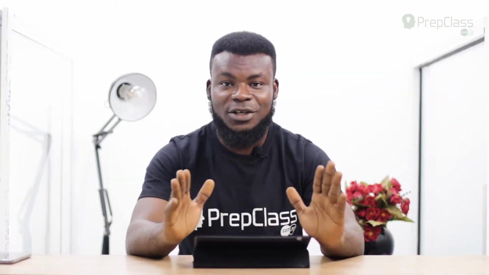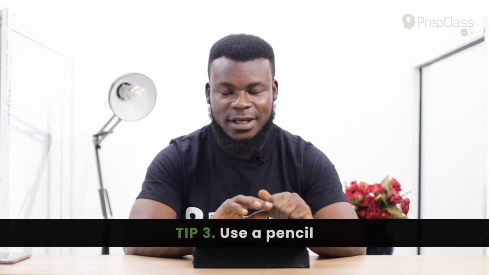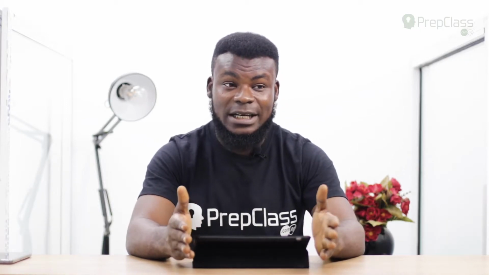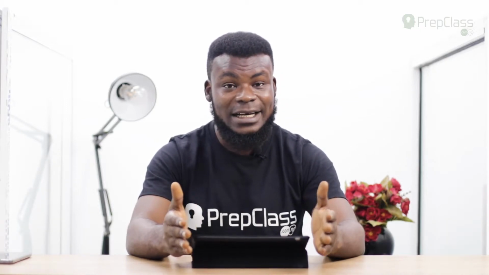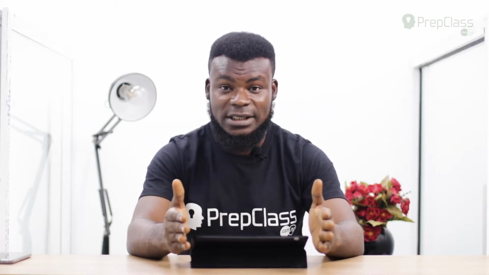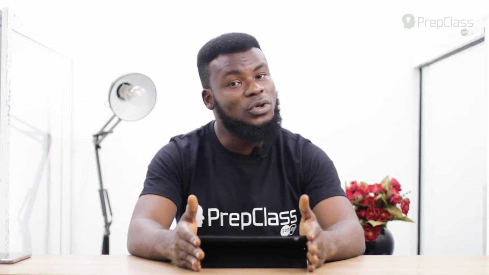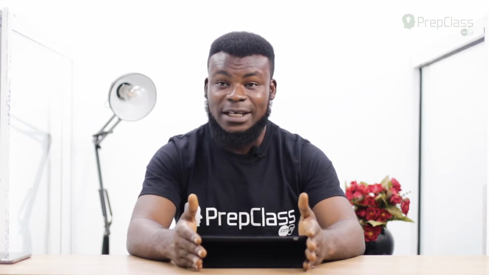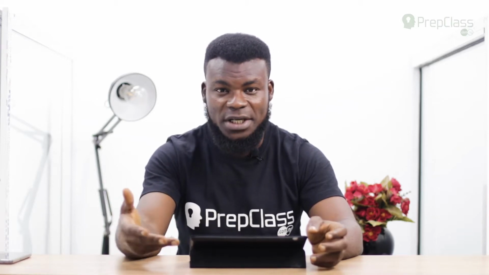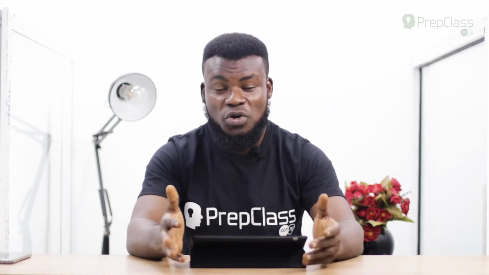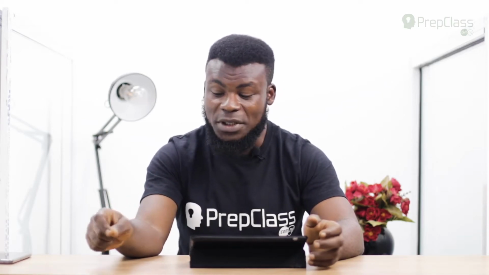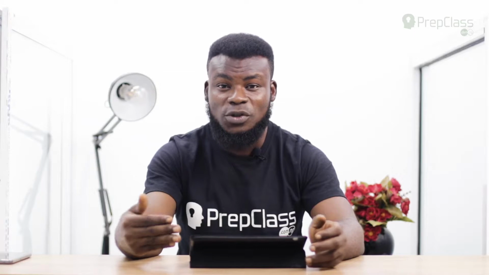Tip 3, use a pencil. Now this might sound like an obvious tip, but it is a tip that a lot of people disregard and they end up getting into trouble for. The answer sheet for the listening test in the IELTS is a computer-based answer sheet. It is marked by a computer, and it would also be fed into a computer for them to read the data on it. If you're using a pen, chances are that you might have your ink blot out some key places that the computer is supposed to read.